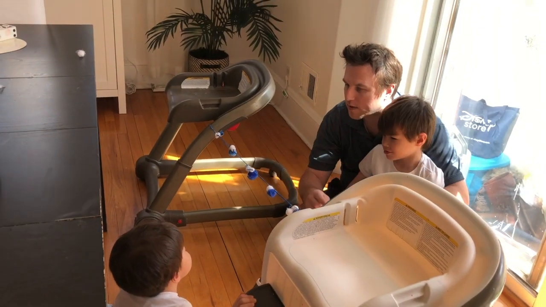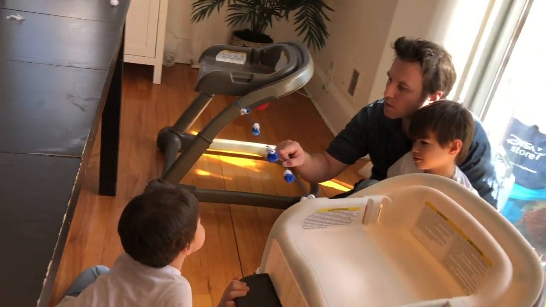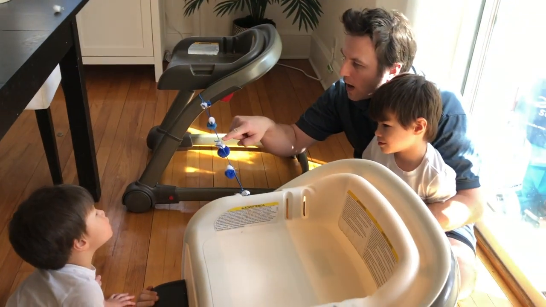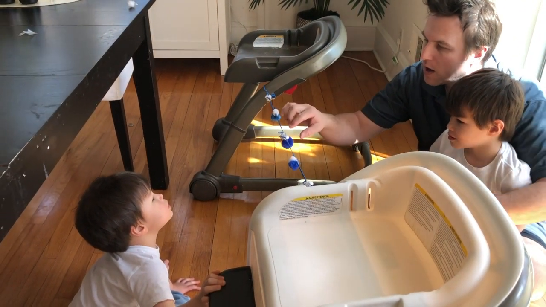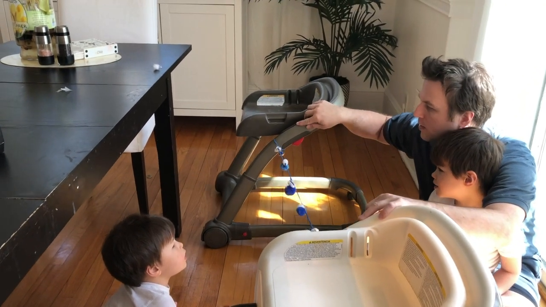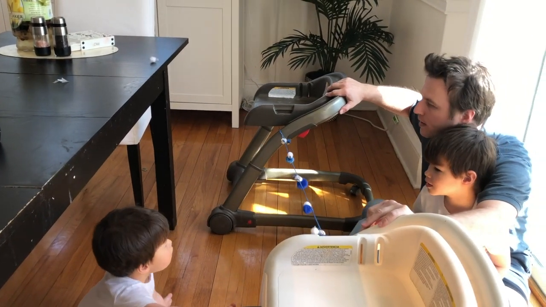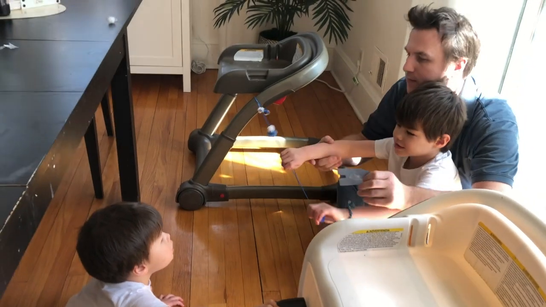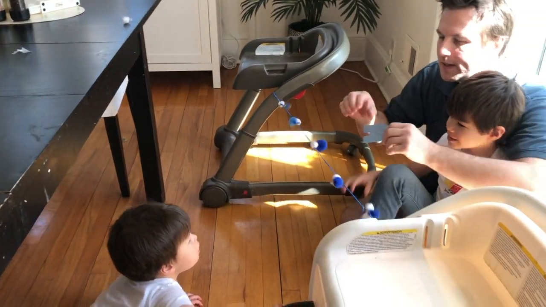Okay guys, look at these. These are water molecules. There's H2O, two hydrogens and one oxygen. And see how if you pull them apart, they kind of stretch towards each other? So they're all pulling to be together. Yeah, that's right. They're all pulling to be together.